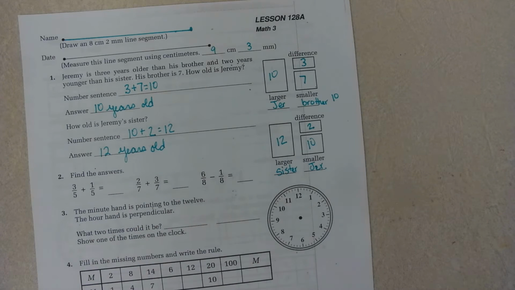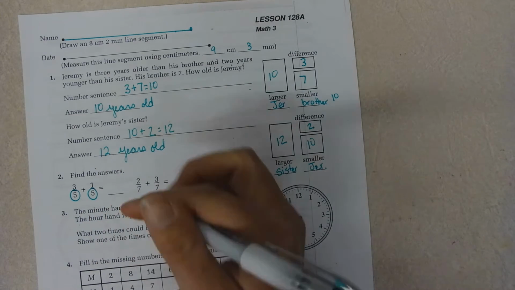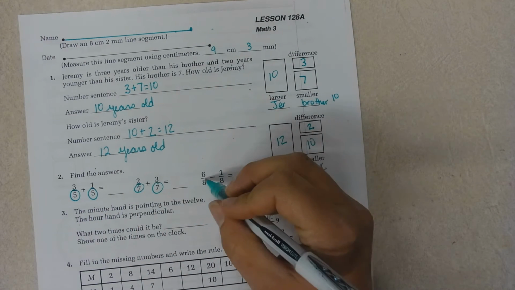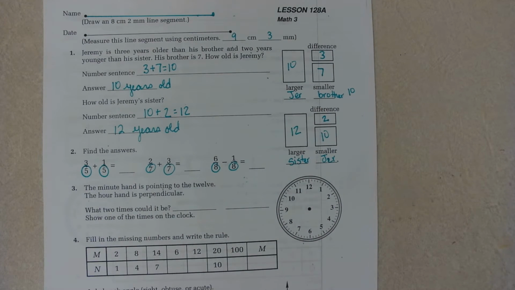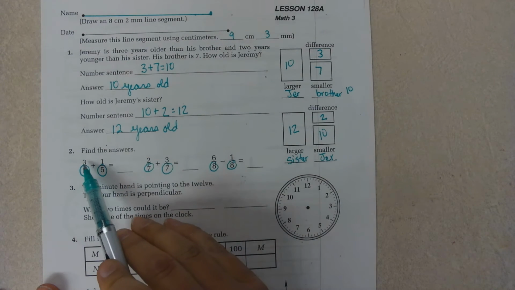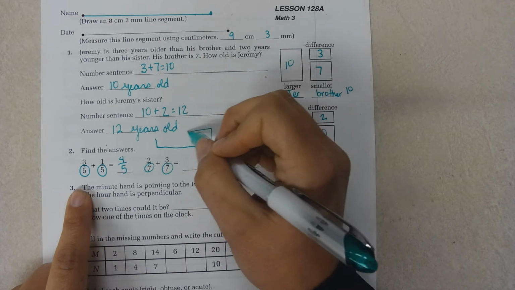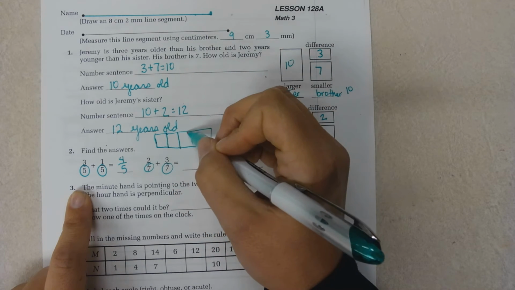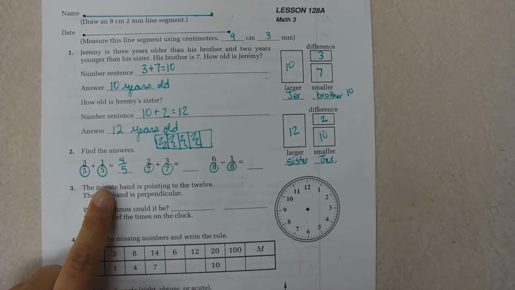Now, how do I find these answers? First, your bottom numbers must always be the same to add or subtract. And if they're not, you can't do it. You're going to have to find a common denominator. But luckily, these are all the same. So 3/5 plus 1/5. 3 plus 1 is 4, and it's fifths. Let me illustrate. So if I cut this into fifths, 1, 2, 3, 4, 3/5 plus 1/5 equals 4/5.